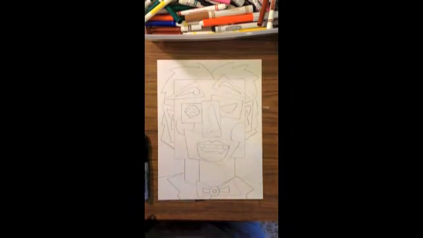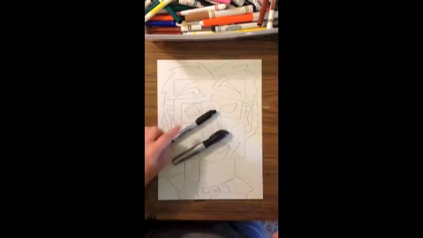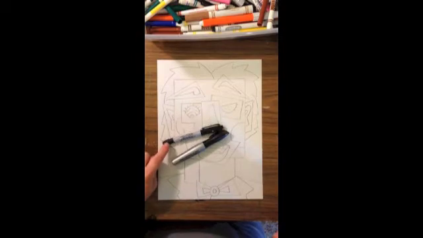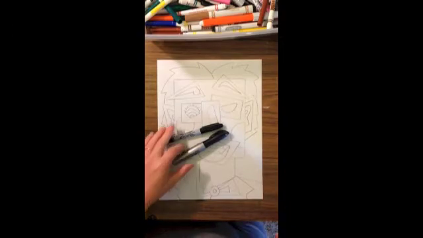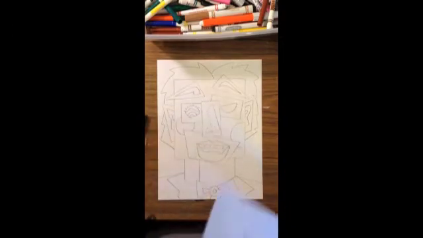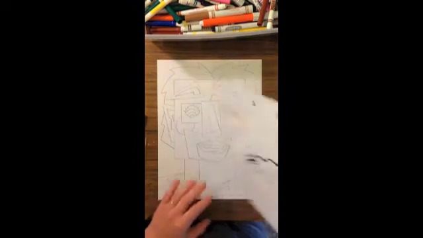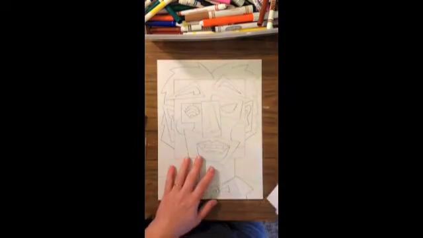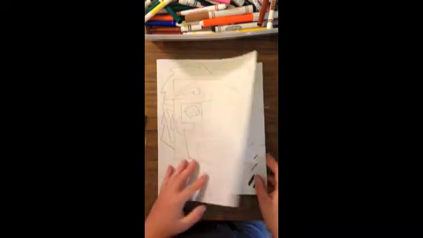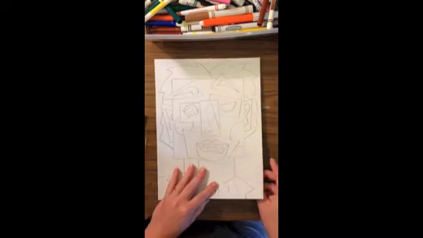Okay, so once you have all of this done, then it is time to trace. Remember, you're going to have your Sharpies: a regular point, an ultra fine point, and a chisel tip to work with, so you can get lots of different widths of line. Okay, so we're going to set those aside. Remember, when you're working with Sharpie, you need to get a piece of scrap paper and put it underneath so that the marker doesn't bleed onto the table.